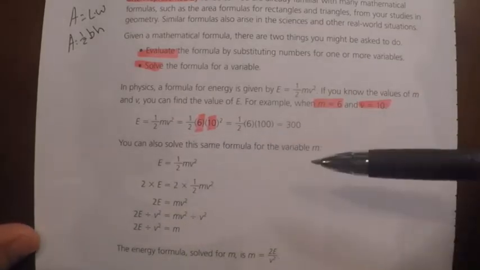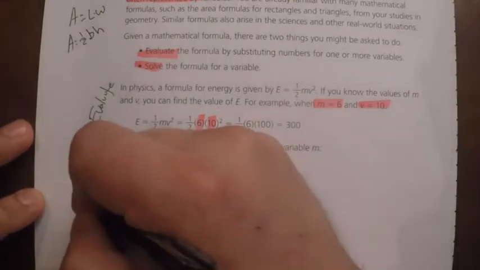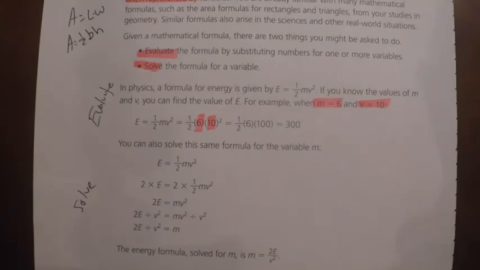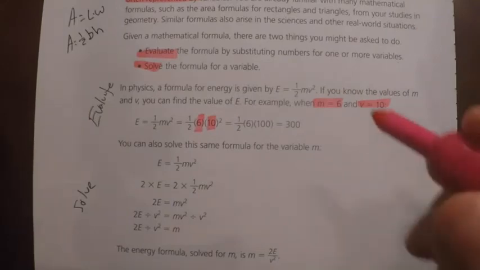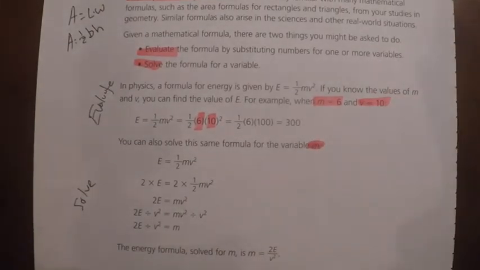So this here was evaluating. The second thing we can do is solve a formula. When we solve a formula, it's going to ask us to get a specific variable alone. So here it says you can also solve the same formula for the variable m. So this one would be like, solve the following formula for m.